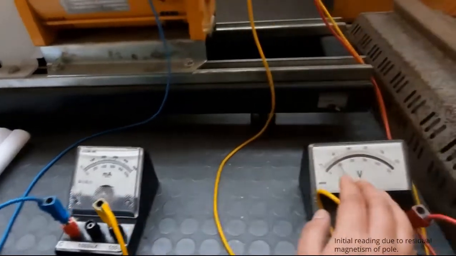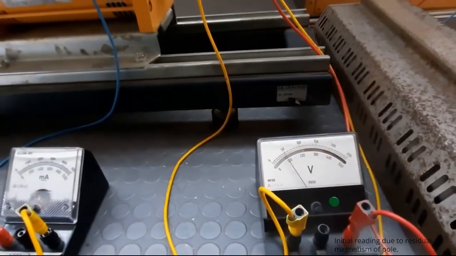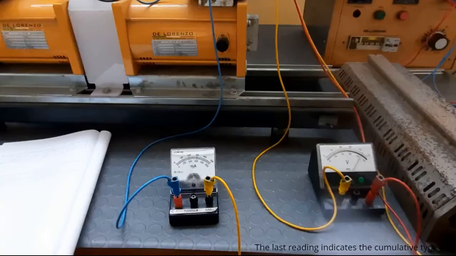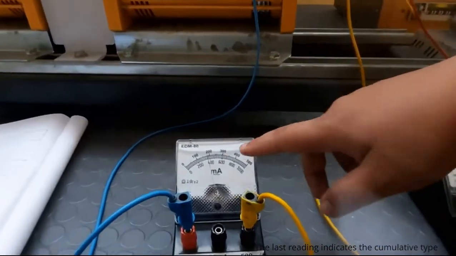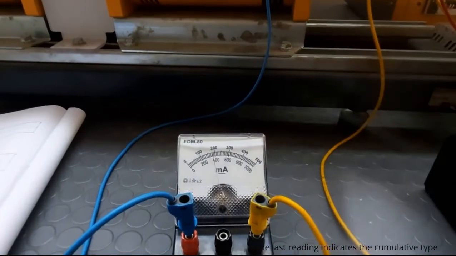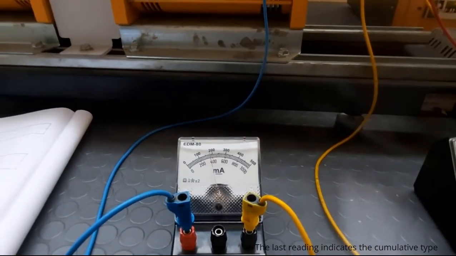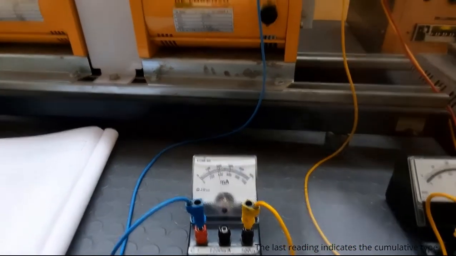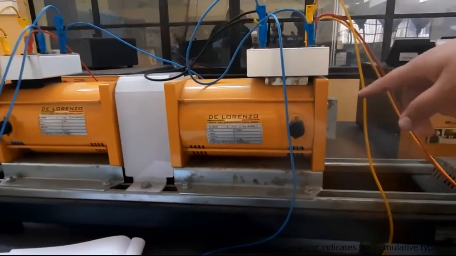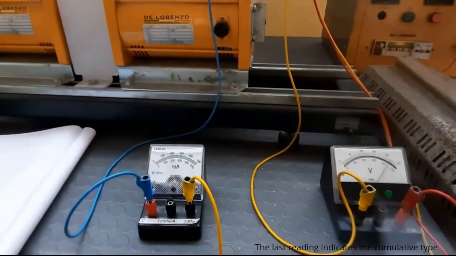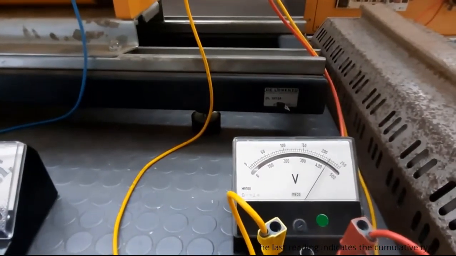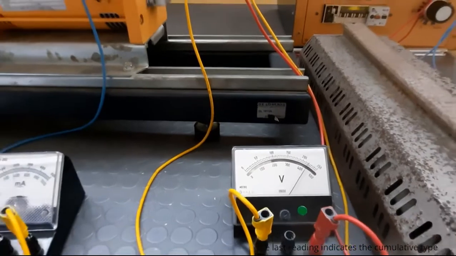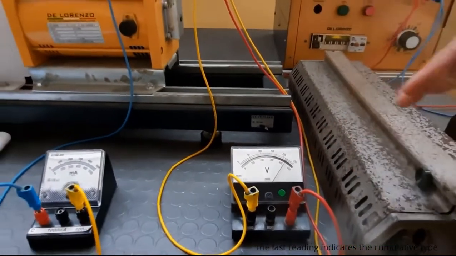We got reading 47. So this is our last reading. We have given the current, that is 180 milliampere, which is the rated field current of this generator. And for that reading, we have got approximately 230 volt of terminal voltage.